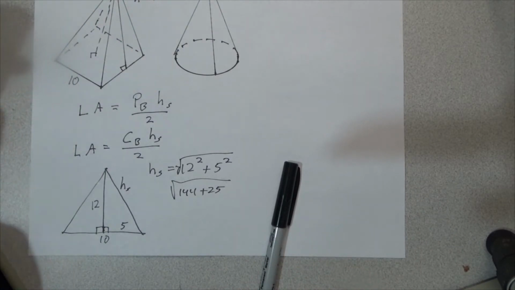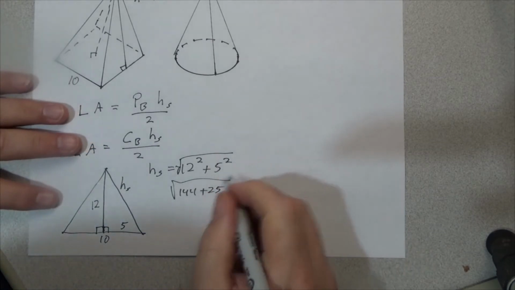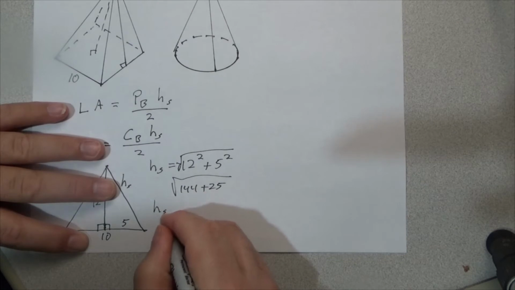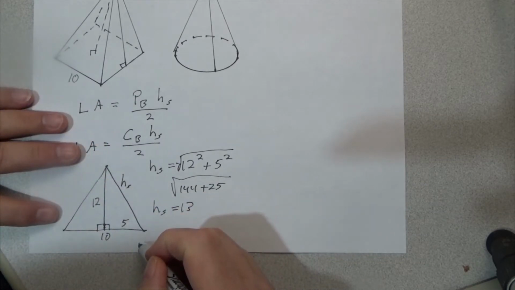Wow. I just made those numbers up, and that came out to be a nice, neat, even 13. So that slant height is 13.